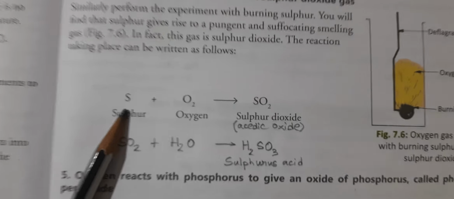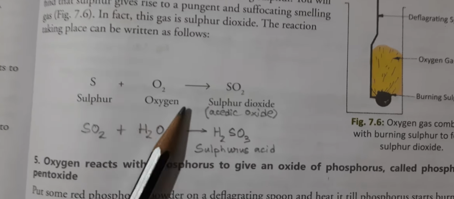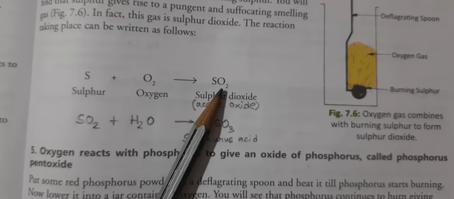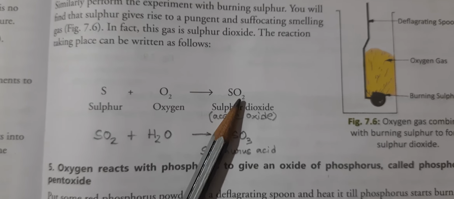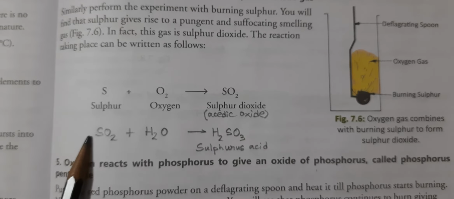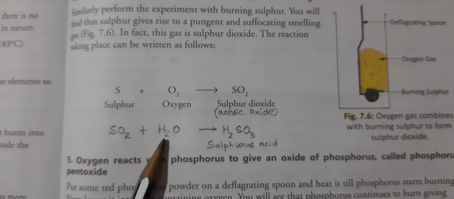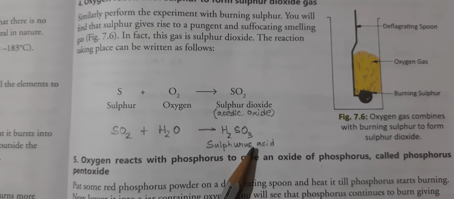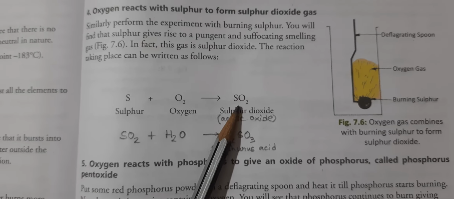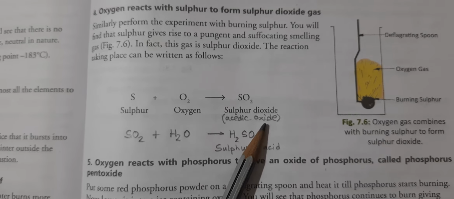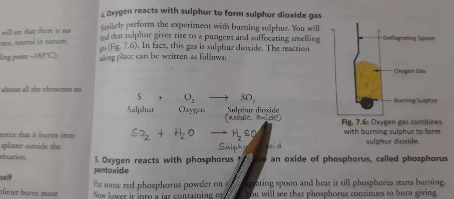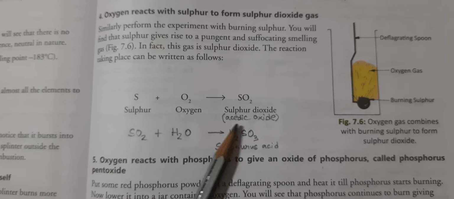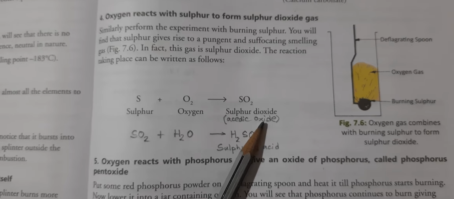Similarly, sulfur, which is a non-metal. When sulfur is burnt in oxygen, it produces sulfur dioxide. It is also a non-metallic oxide. That non-metallic oxide, sulfur dioxide, when you mix with water, gives you sulfurous acid. It's an acid. So this particular non-metallic oxide is also known as acidic oxide. So just know that any non-metal, when it burns in oxygen, produces a non-metallic oxide which is known as acidic oxide.